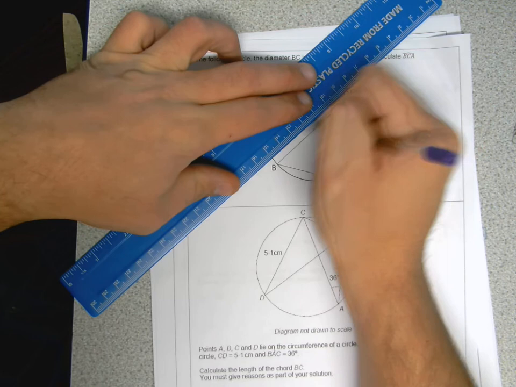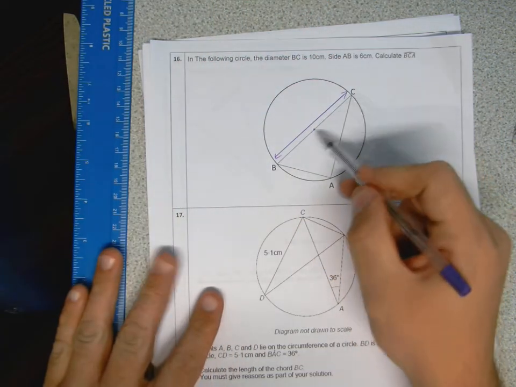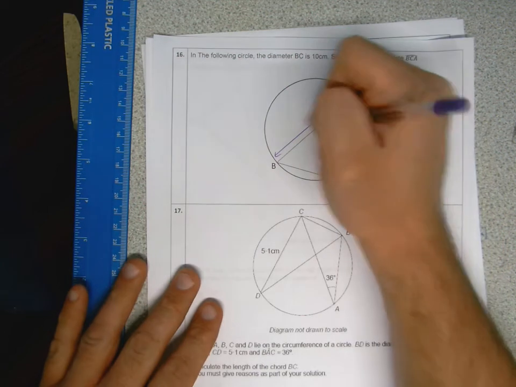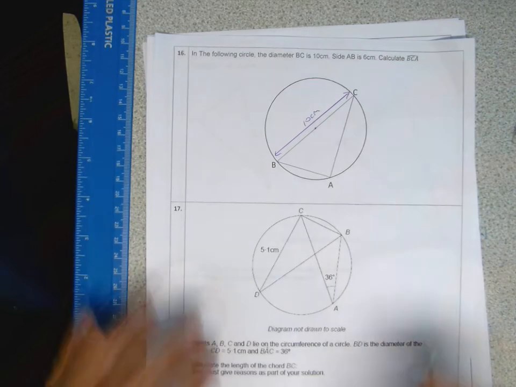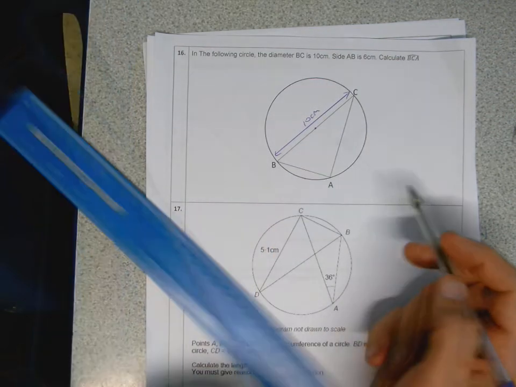Of course it has to go through the center, doesn't it? This line BC has to go through the center because they've told us it's a diameter, and we know that's 10 centimeters. We're also told as well side AB is 6 centimeters. Okay.